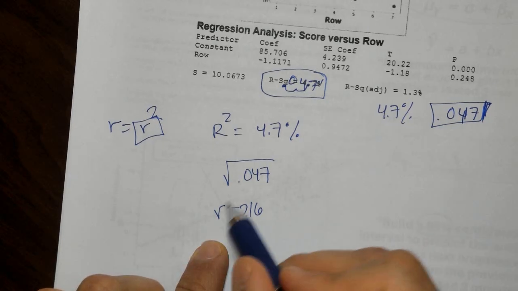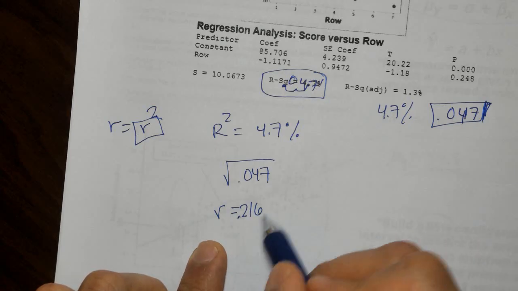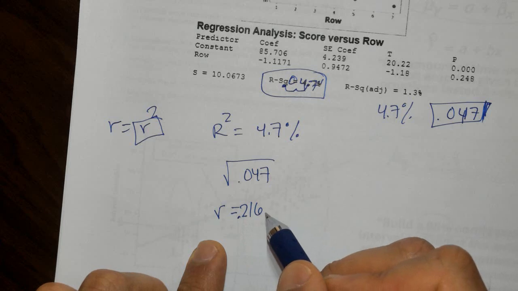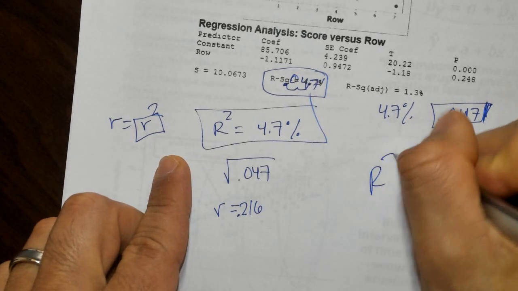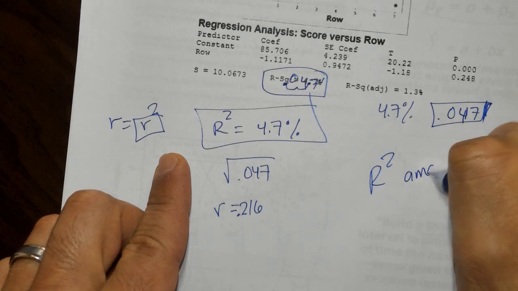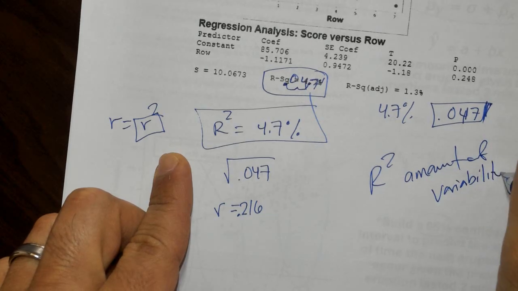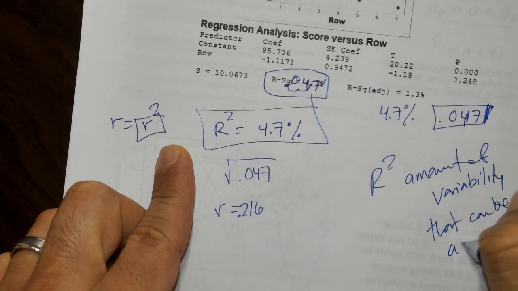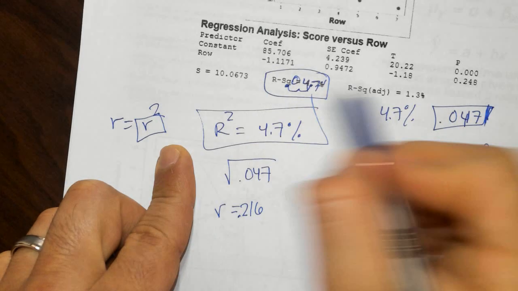This will tell us maybe our conditions when we're looking at correlation between the two, right? It's a weak relationship between the two because it's closer to 0 than it is to 1. Now, how do we interpret the R square value? R square value tells you the amount of variability that can be accounted for by this line that we created.